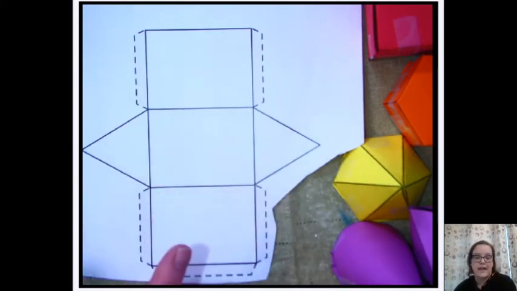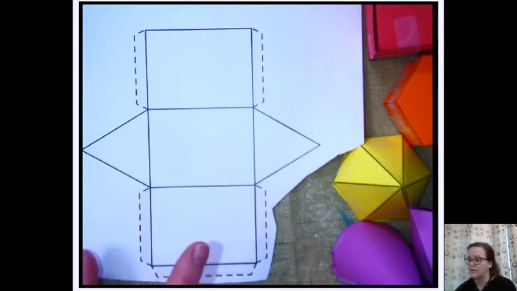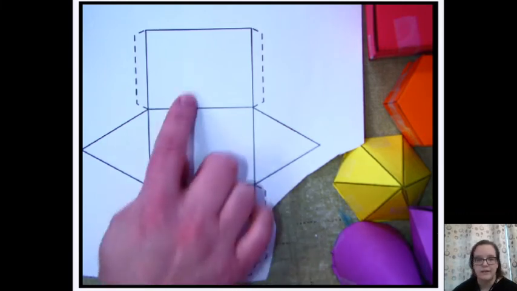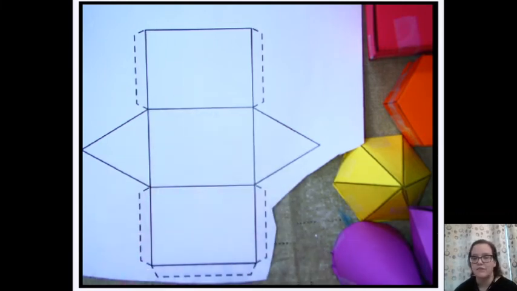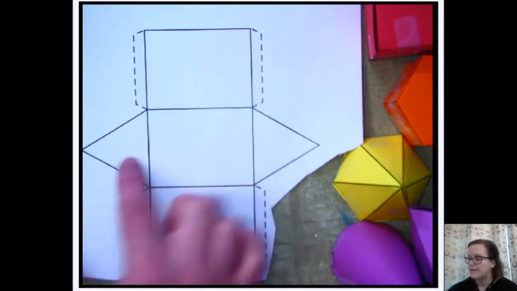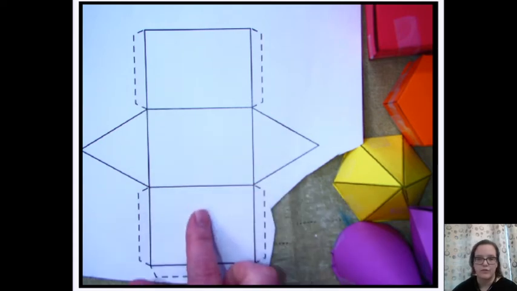So this could be a triangular prism. Okay, now could it be a pyramid? Well, to be a pyramid, all the sides have to be triangles. So that would mean our base would have to be a rectangle. Well, we have too many rectangles for that. Okay, so this does have to be a triangular prism because this would be our bases and then these would be our sides if we were to fold it up.